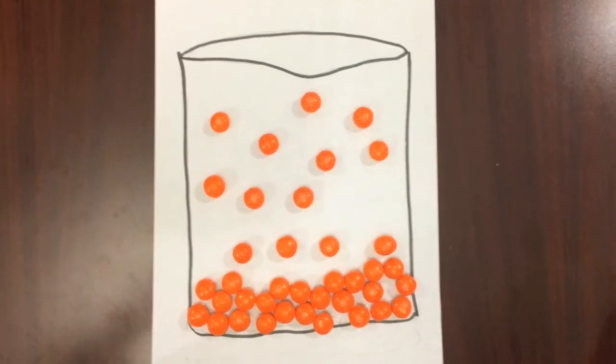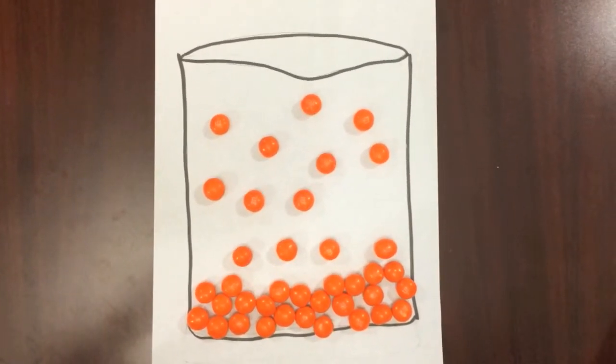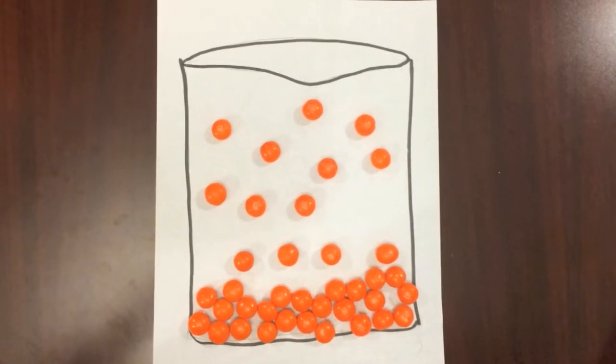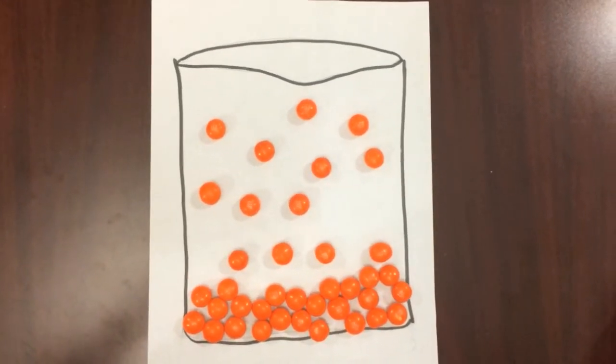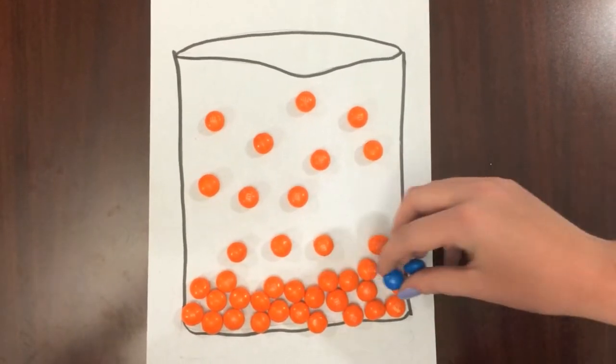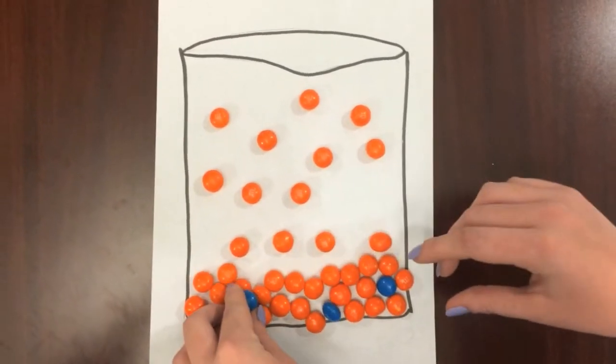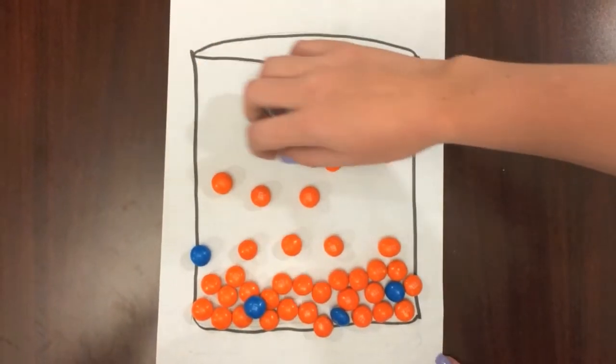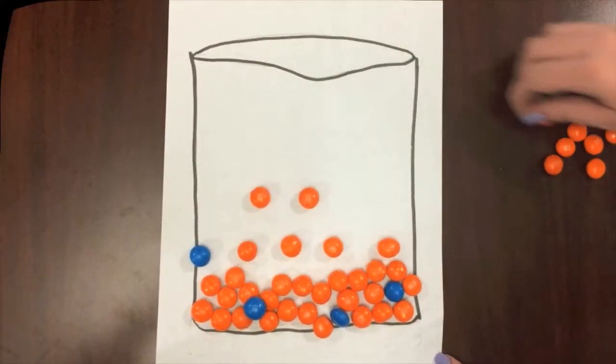Vapor pressure lowering occurs when a solute is added to a solution and the solute particles begin to interfere with the ability of the solvent particles to vaporize. This leads to an overall decrease in the rate of vaporization. If we add blue solute particles to the solution, the orange solvent particles aren't able to vaporize as well, thus lowering the overall vapor pressure.